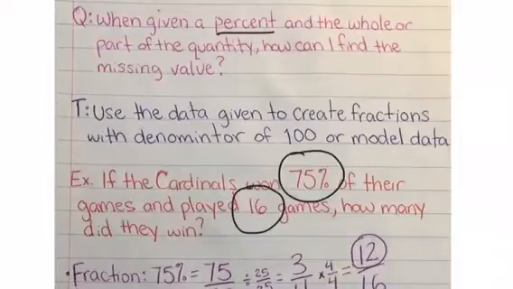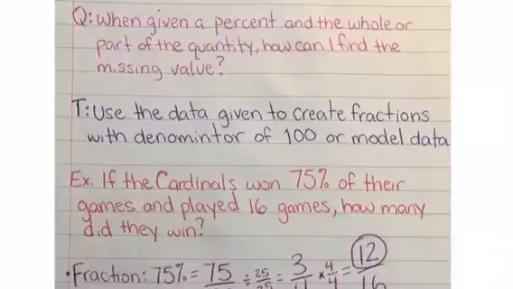Now the task we need to perform is either to create a fraction with the denominator of 100 with the 75%, turn that into 75 over 100, or to model the data. We'll do it both ways.